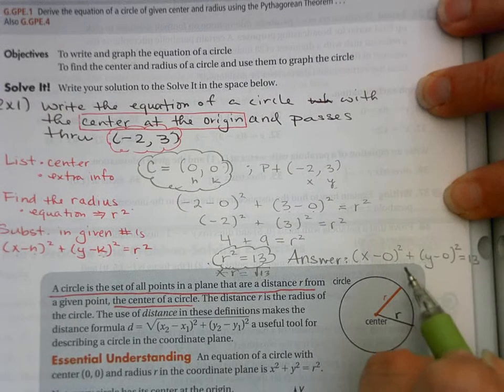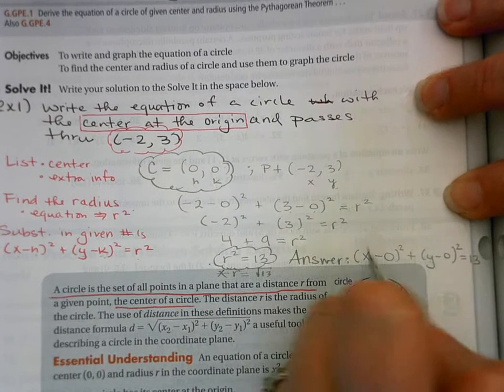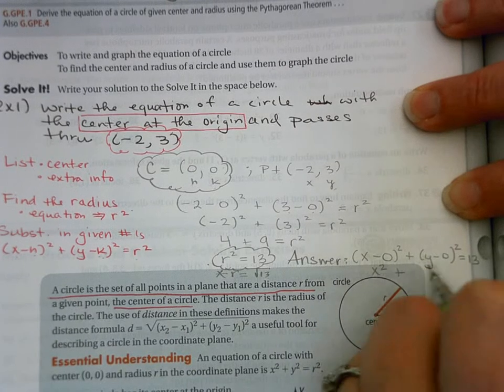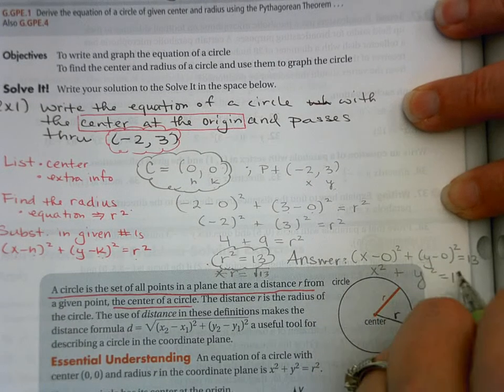And then I don't actually have to have the zeros in here. So I could just write this as x minus 0 is x, y minus 0 is y, and then that's my equation.